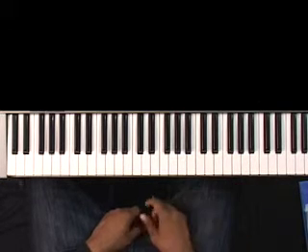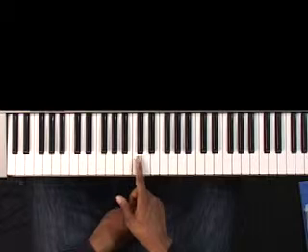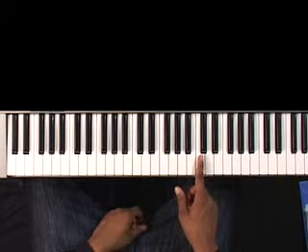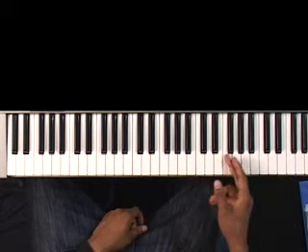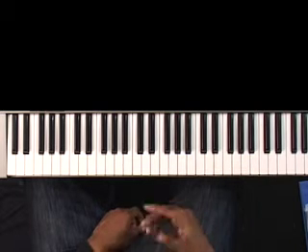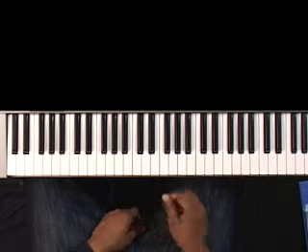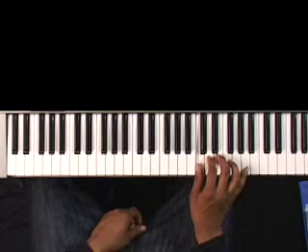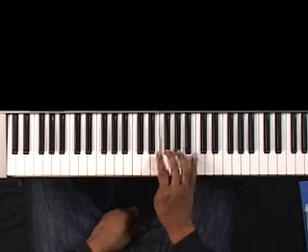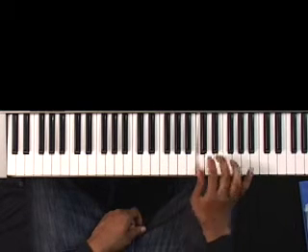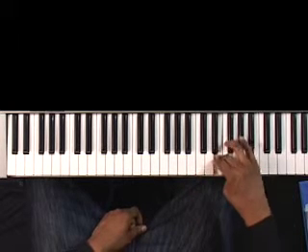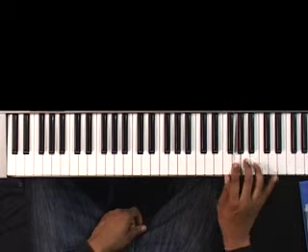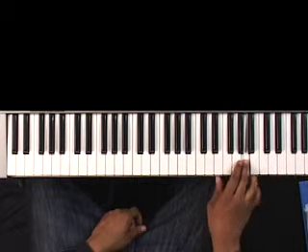Let me show you that again. When you go from this C to the next C, now we call this C 8 because we're just counting in order to get the rest of our extensions, our 9, 11, and 13. So now this C is 8 because we counted 1, 2, 3, 4, 5, 6, 7, 8. Now this D is 9, this E is 10, F is 11, G is 12, A is 13.